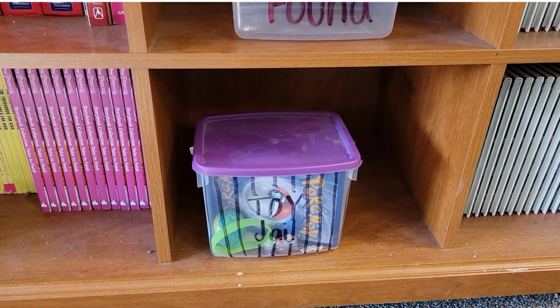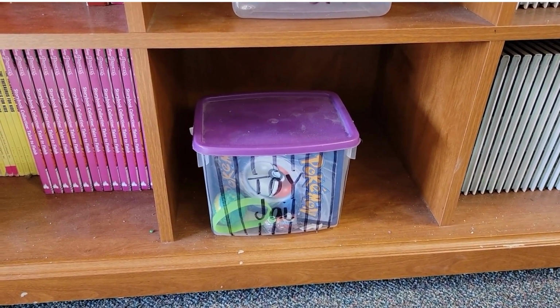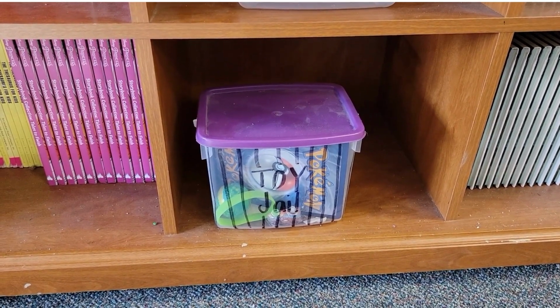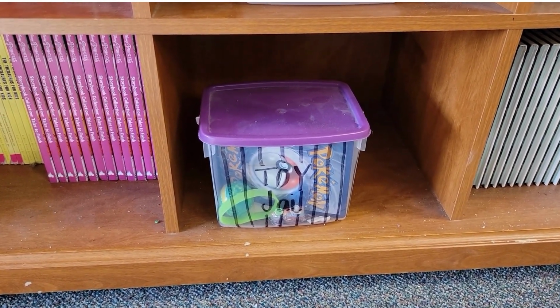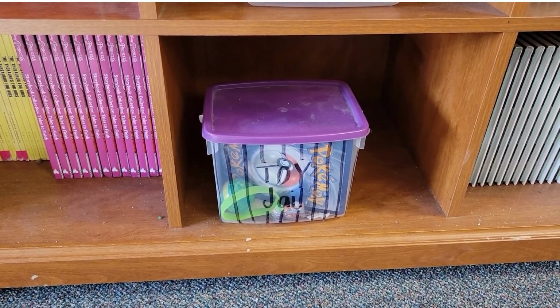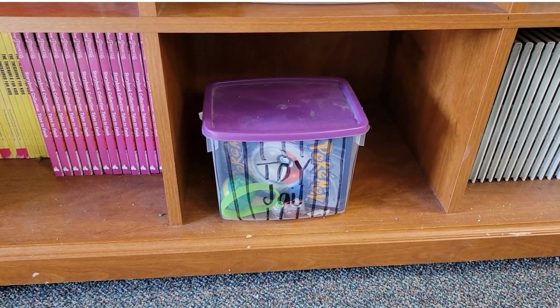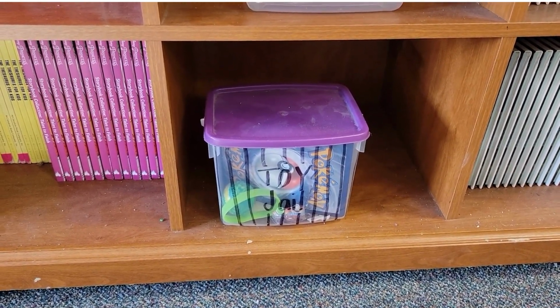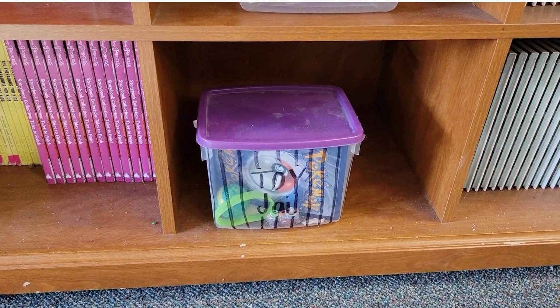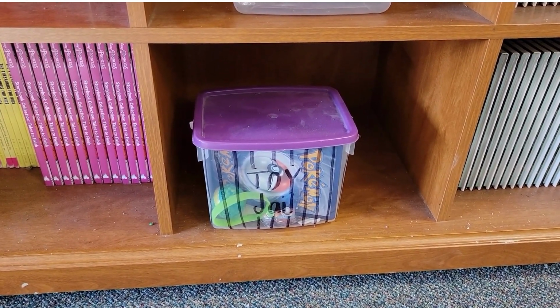I tell the kids in the beginning of the year that, hey, even if it's not a toy, if you're using something as a toy, it's going to end up in the toy jail, and you will not get it back until the release date of the last day of school. And I tell them as well that they have to remember what went in here and what belongs to them, because I am not going to remember what belongs to them.